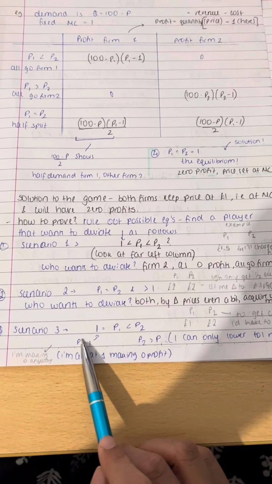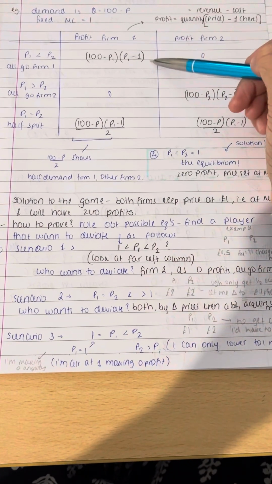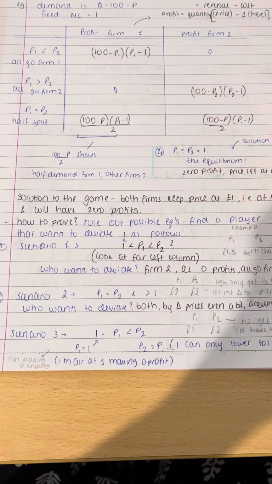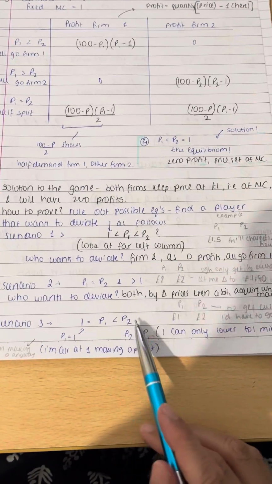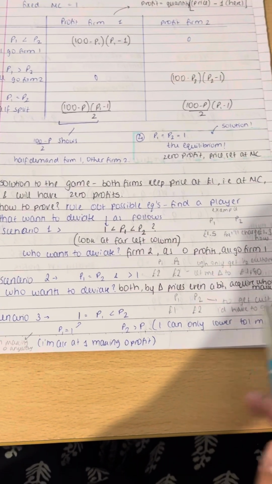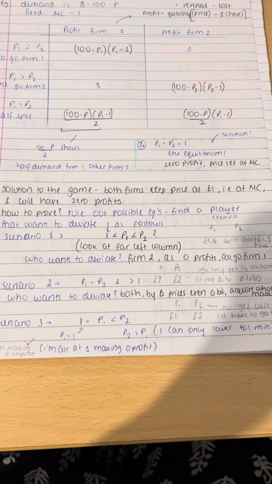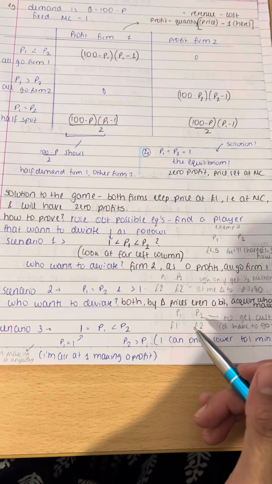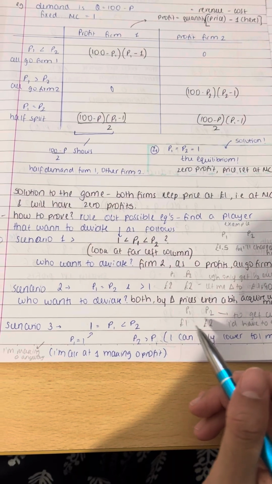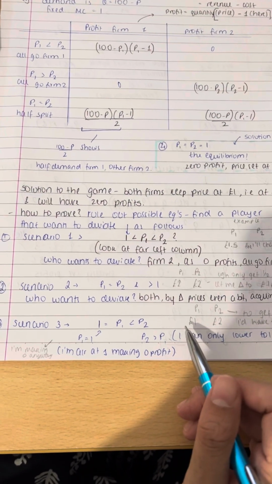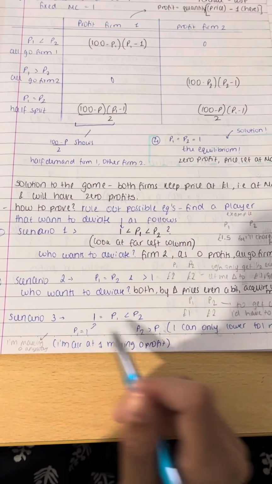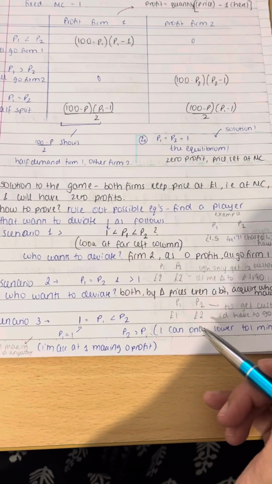Scenario 3 is P1 is 1. What does that mean? Firm 1 is making 0 profits, but that's how it is. P2 right now is more than P1. So say it's £2, and firm 1 is at £1. Firm 2 thinks, okay, I can lower. But how much? Even if they go to £1.50, still they're higher, and everyone's going to go to firm 1. So what they'd have to do is go to £1.